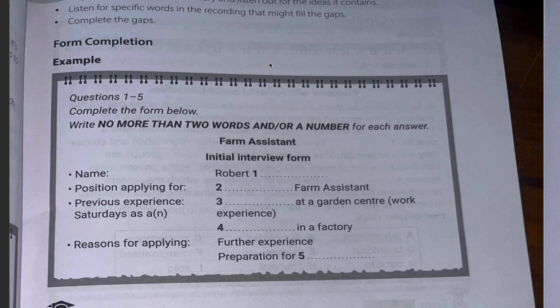Next, we have form completion. We all know what forms are. We have filled hundreds of forms in our lifetime, like admission forms, medical forms, and so on. Like this, you get an interview form: name, position you're applying for, previous experience. You just have to write it down as it is.